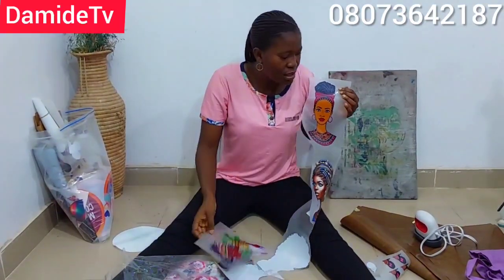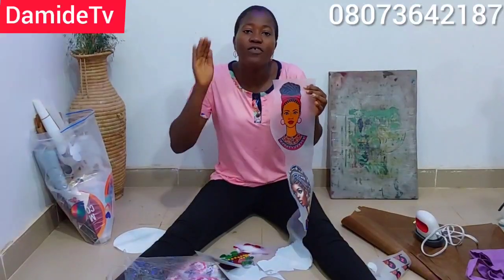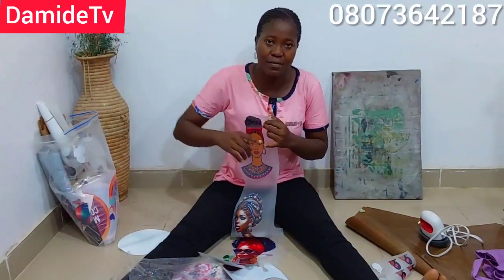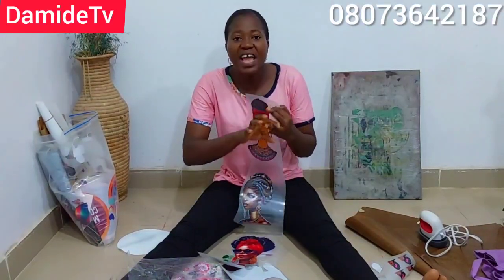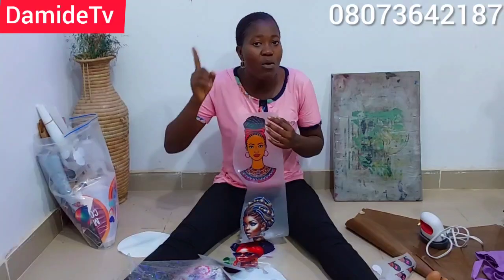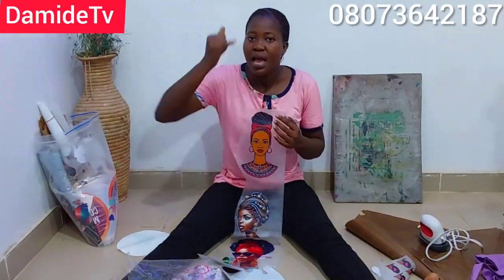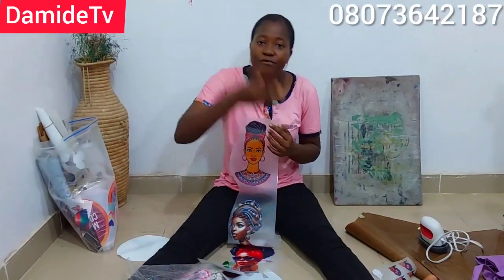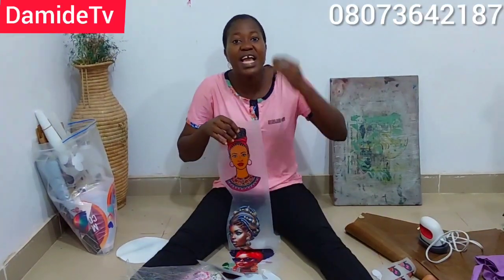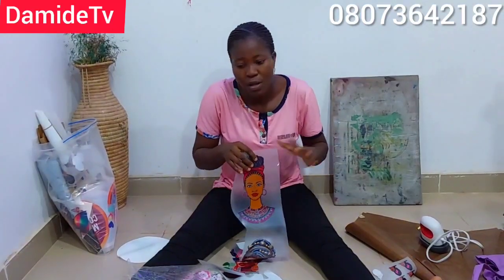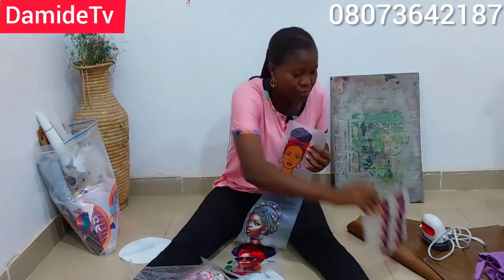Now let's talk about different sizes of DTF. The biggest size you can get is A1 size. We have A1, A2, A3, A4. Note that A1 is the biggest, followed by A2, followed by A3, followed by A4. We have A5, we have A6. Some people will not print less than A6 for you. But I will tell you how to go about it, even if you want to print small things like this.